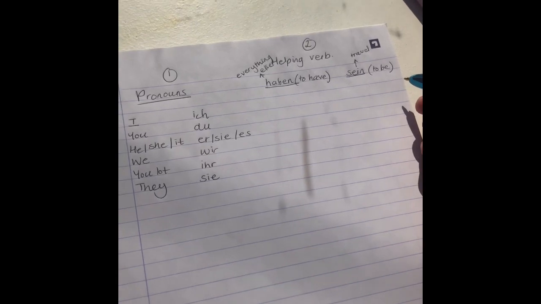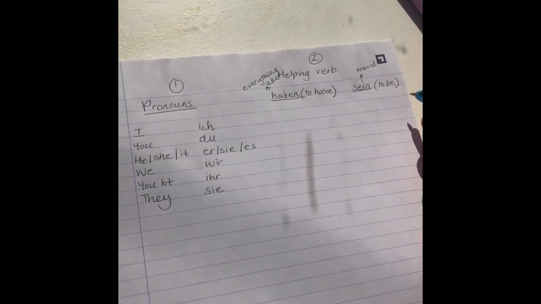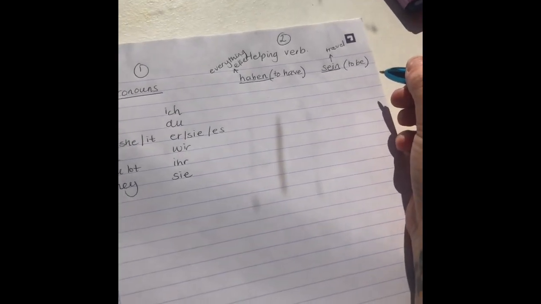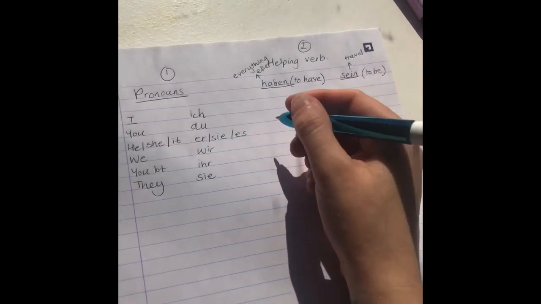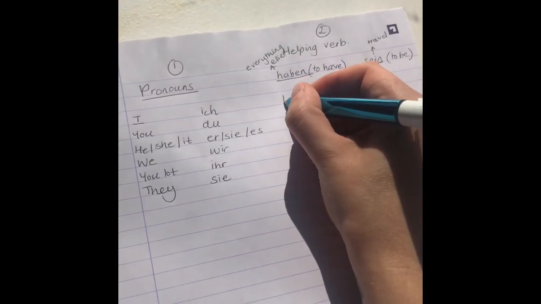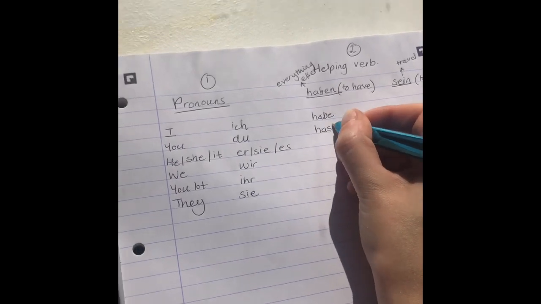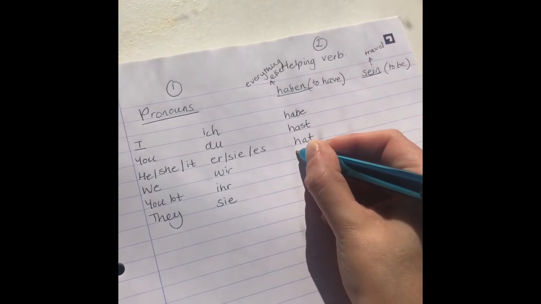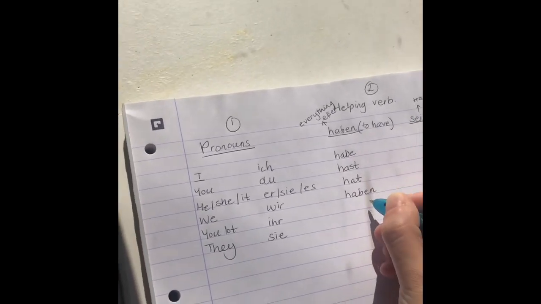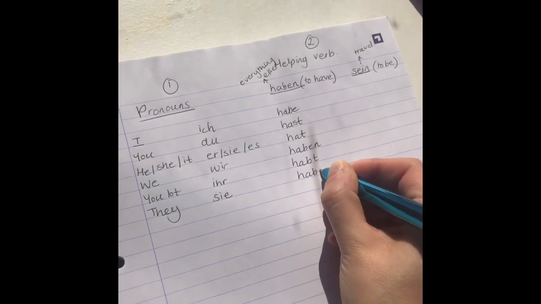Okay, right, so we're going to have a look at the conjugations of these 2 verbs. Remember, conjugation means when you take the ending off and change it to make it match the person. You have seen these 2 verbs already. So you have got ich habe, du hast, sie es hat, wir haben, ihr habt, sie haben.